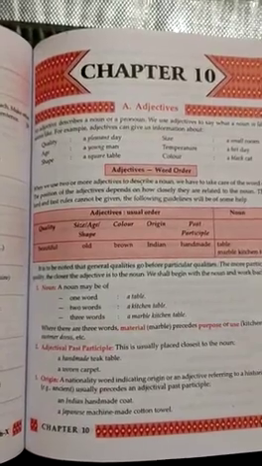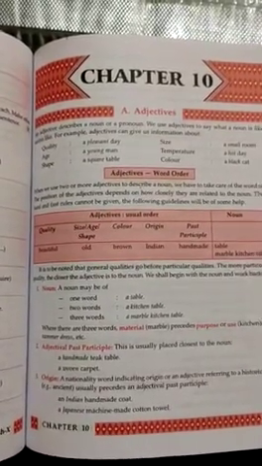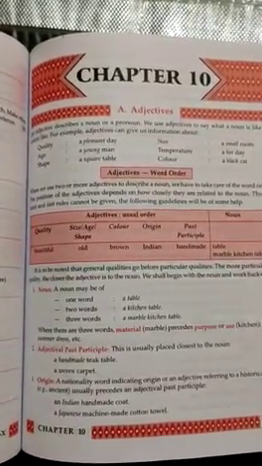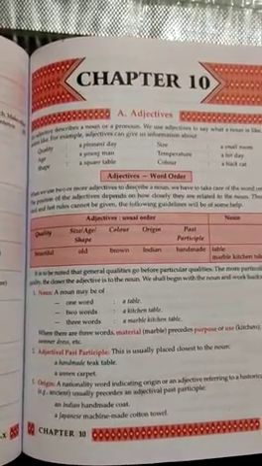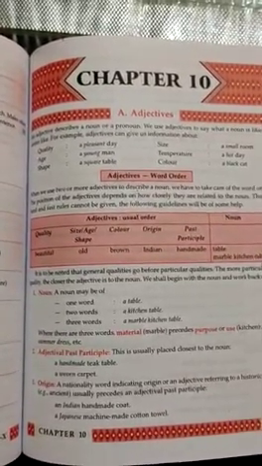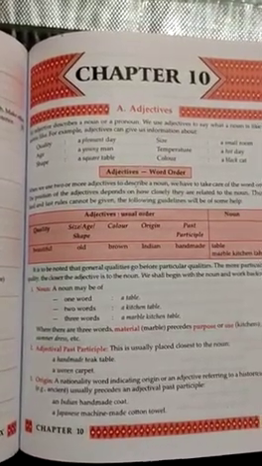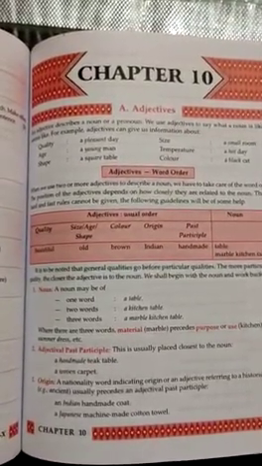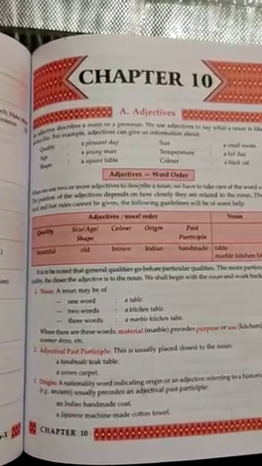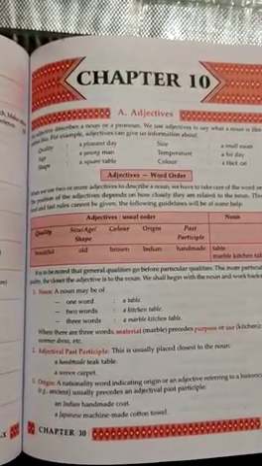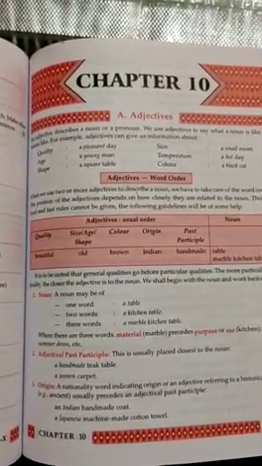Here, the word big which I just spoke is an adjective, and it adds meaning to the noun. The noun here is city. Delhi is a big city. So which is the big city?